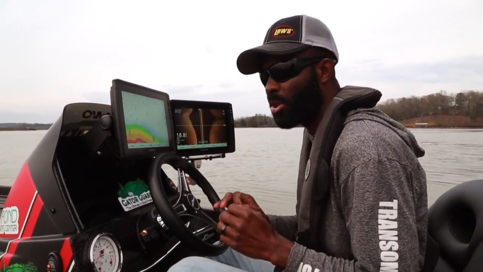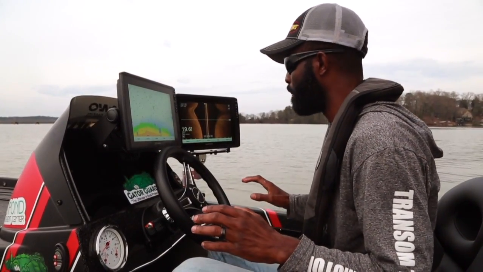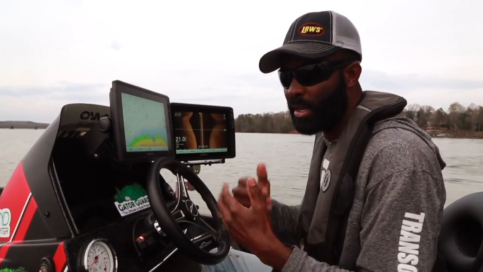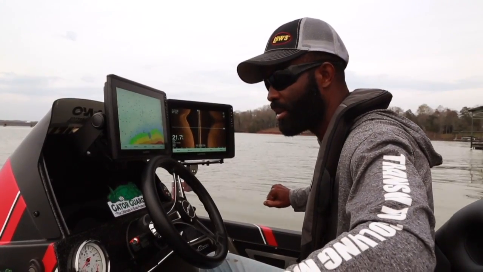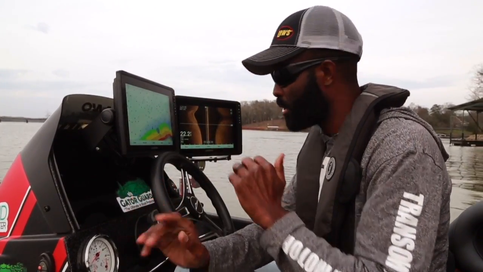Side imaging can be a little bit more tricky to decipher what you're looking at because basically on side imaging, this is the way it was explained to me and this is the way that I can understand it the best. If you can imagine just shining a flashlight off to the side, anything that's standing up in front of the flashlight is going to throw a shadow.